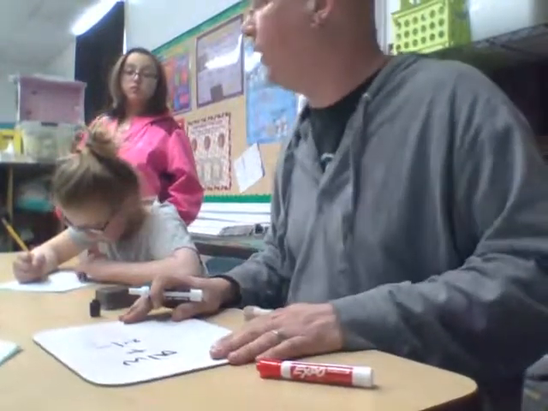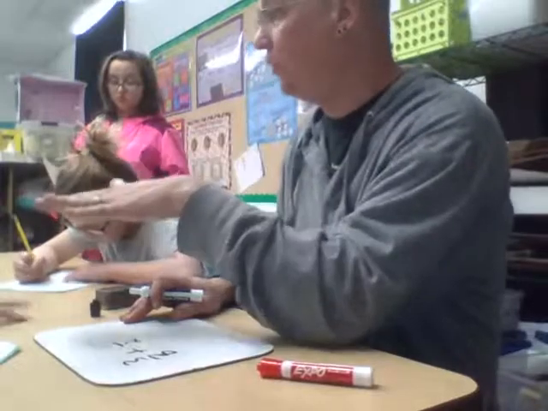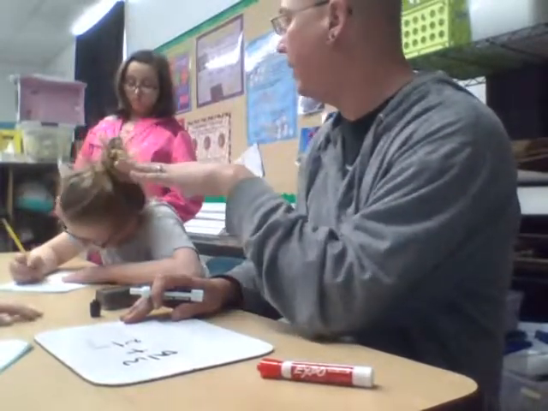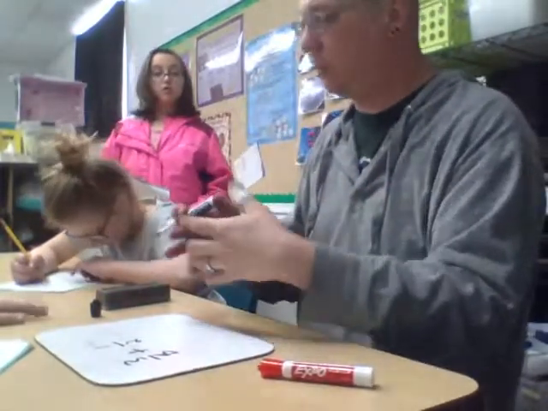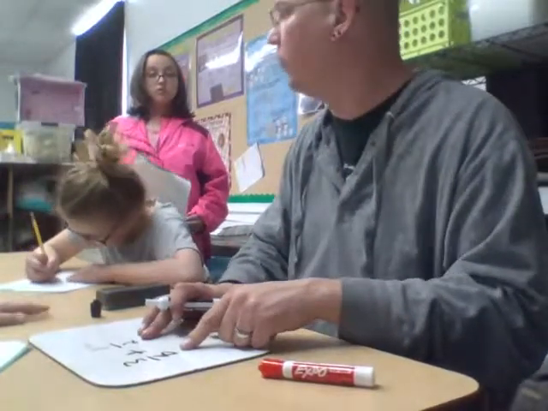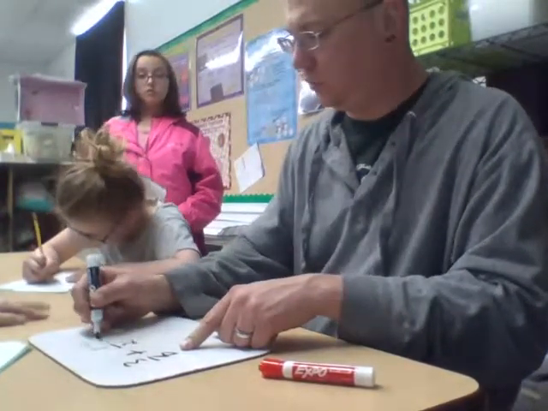3/8 plus 1/2. In order to find a common denominator, not the lowest common denominator, but a common denominator, you multiply your 2 denominators together, right? We know 16 will work for a common denominator. 2 times 8 is 16.